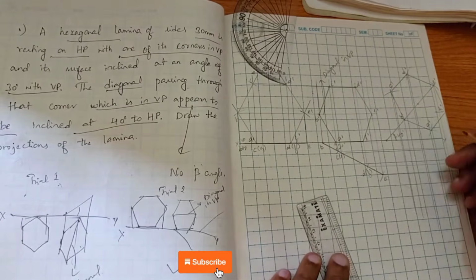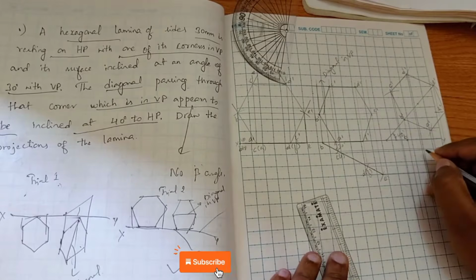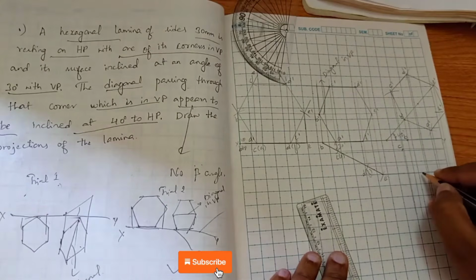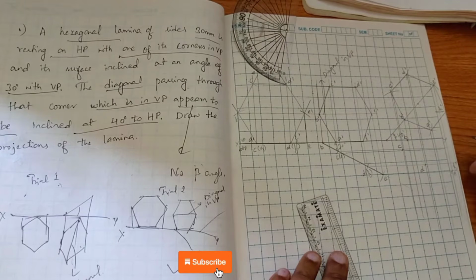Okay, so we get B here. Okay, so we get C here, and we are getting D point here, and we are getting E here. This is F. Okay, so the E point we are getting here.